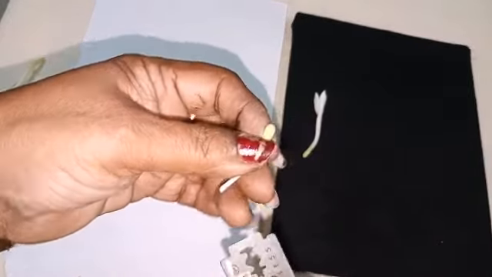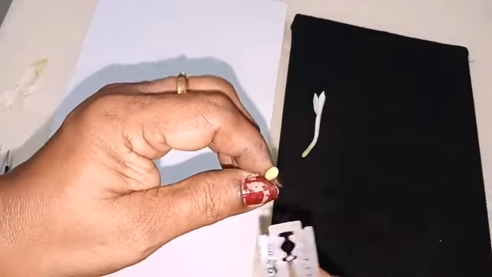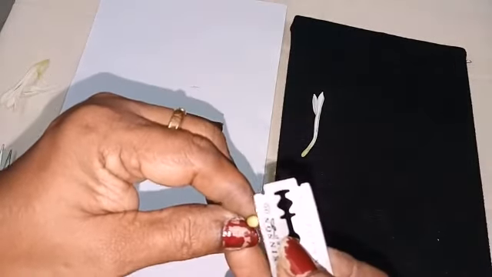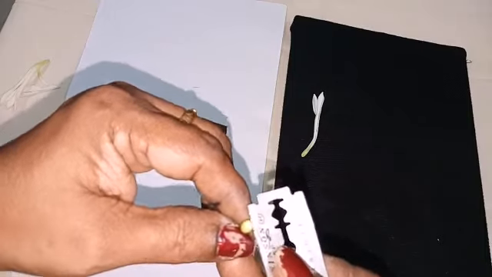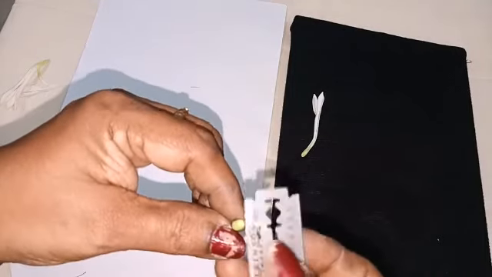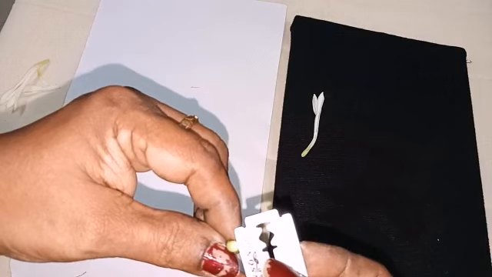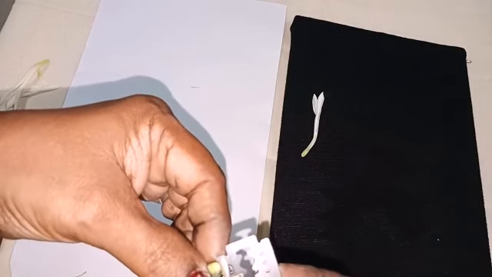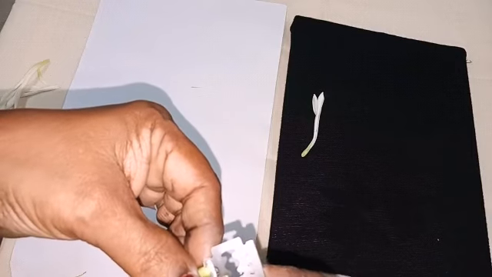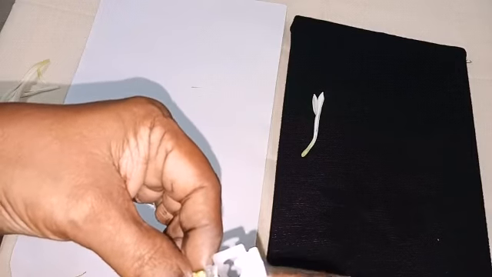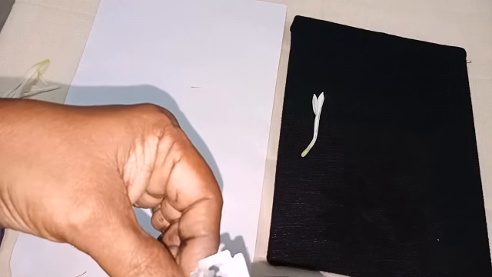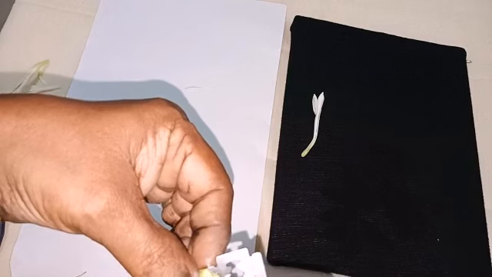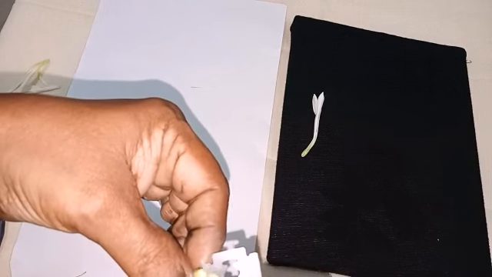Now keep this upside down and take CS. CS is cross section. If you take section like this, it is CS of ovary.